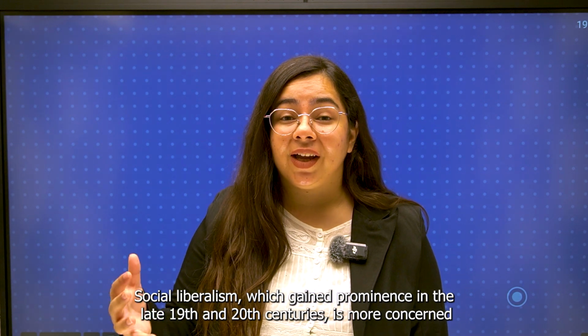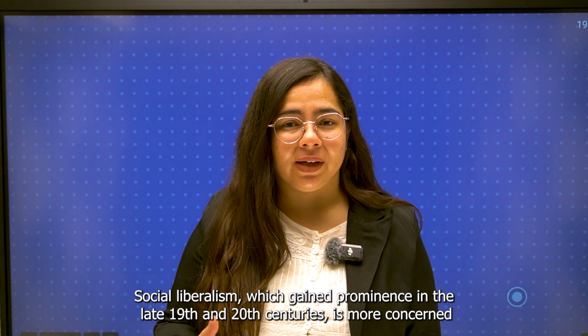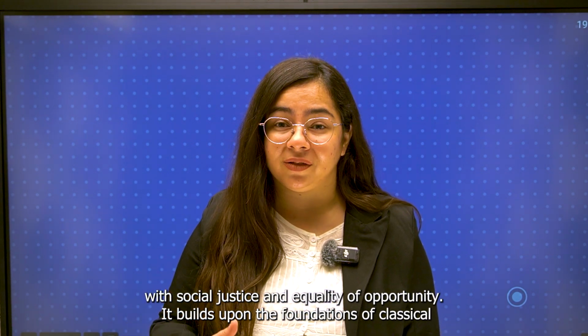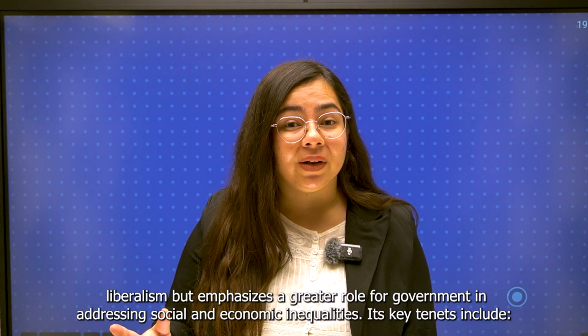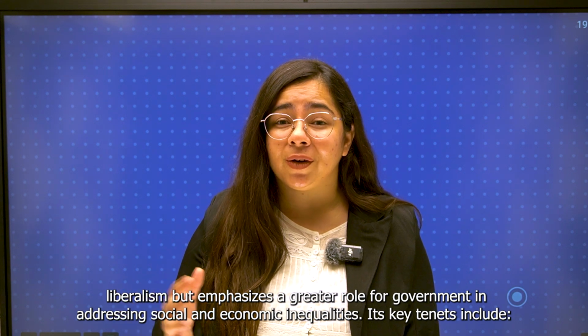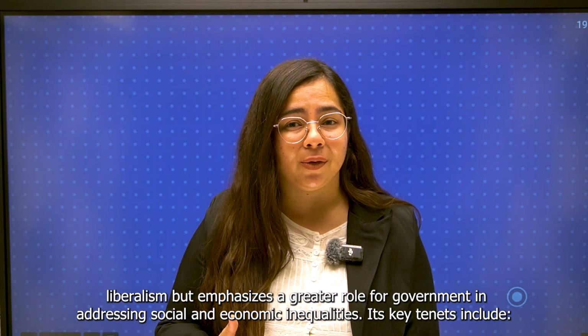Social liberalism, which gained prominence in the late 19th and 20th centuries, is more concerned with social justice and equality of opportunity. It builds upon the foundations of classical liberalism but emphasizes a greater role for government in addressing social and economic inequalities. Its key tenets include social justice.